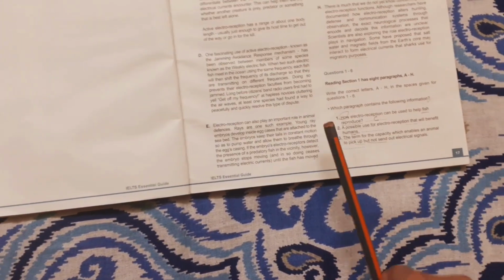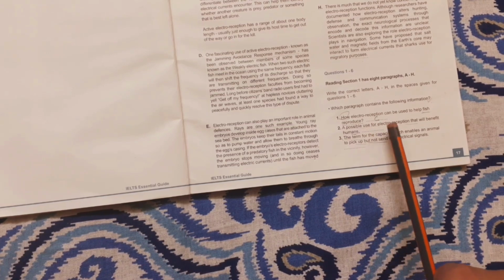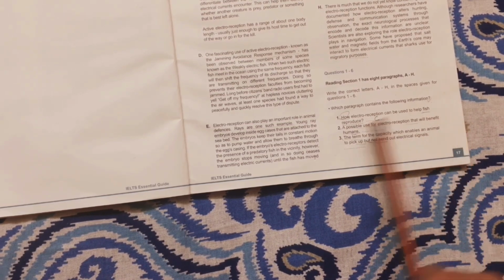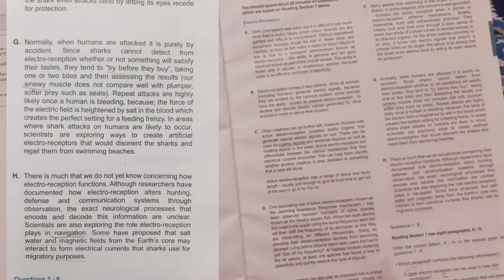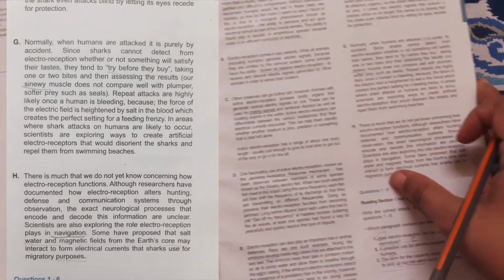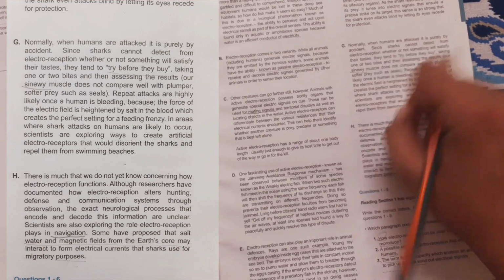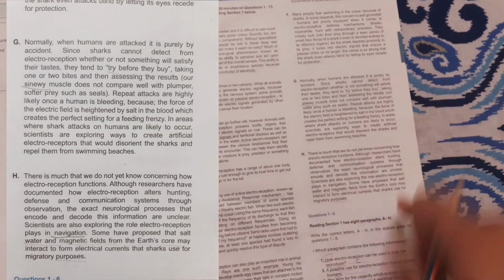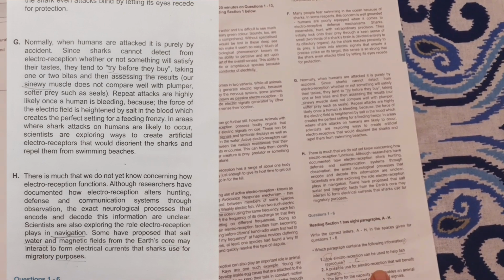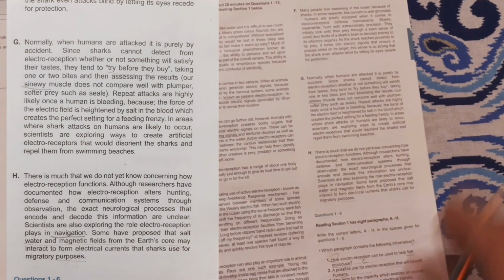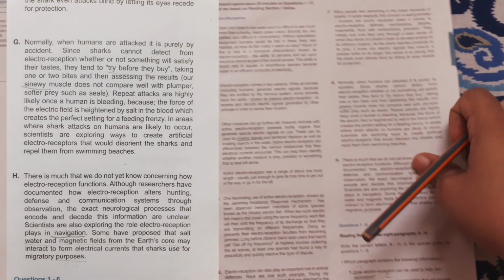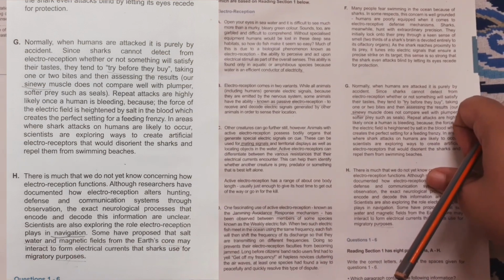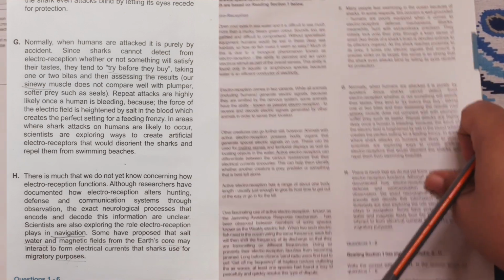The next question: a possible use for electroreception that will benefit humans. Here we find something related to F and G, with something related to men. A possible use of electroreception that will benefit humans.